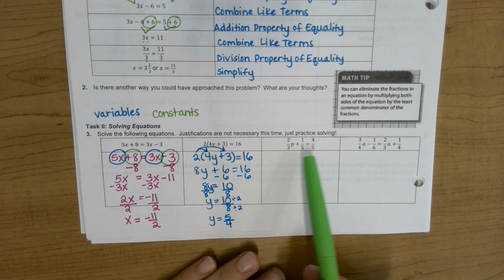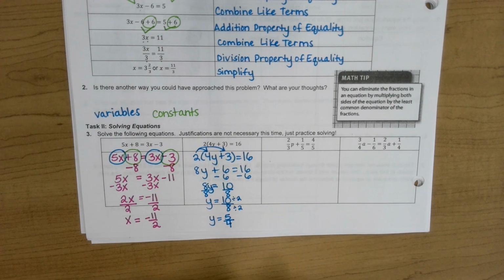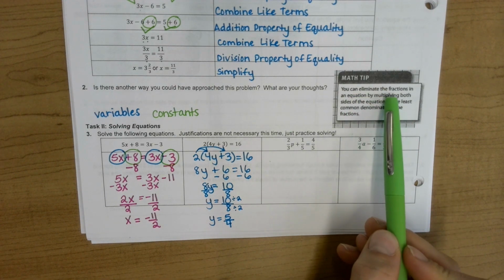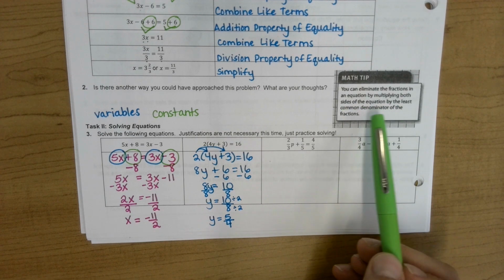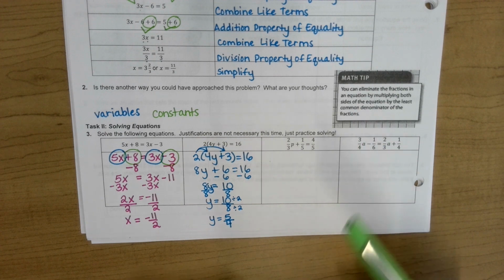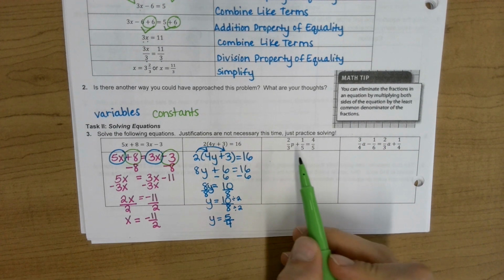All right, these last two. I know most students don't like fractions. Now, they aren't as scary as you think they are. There's a really easy way where we can get rid of them to make it a little easier to solve though. So look at the math tip. You can eliminate the fractions in an equation by multiplying both sides of the equation by the least common denominator of the fractions. So look at the denominators.